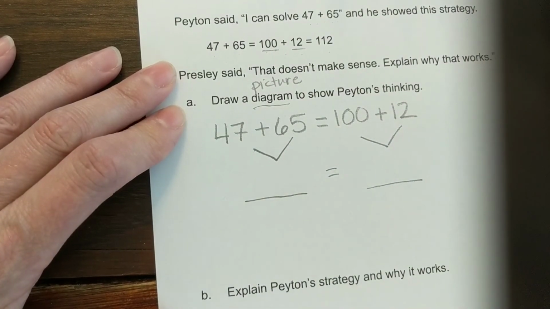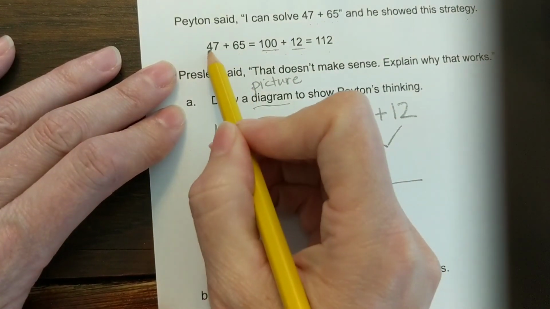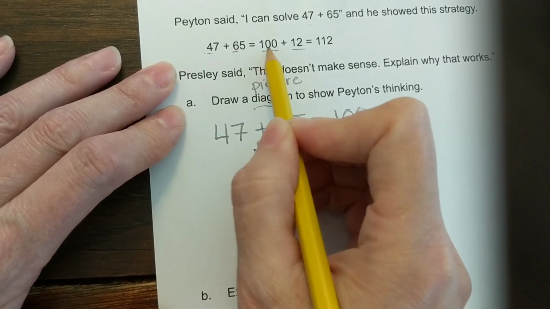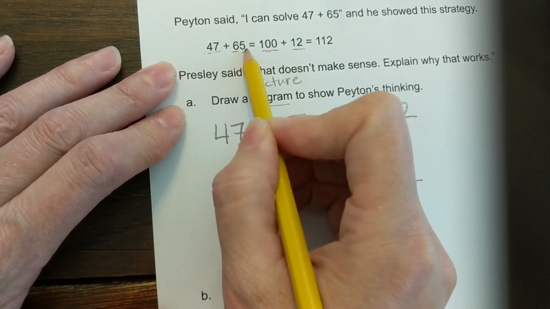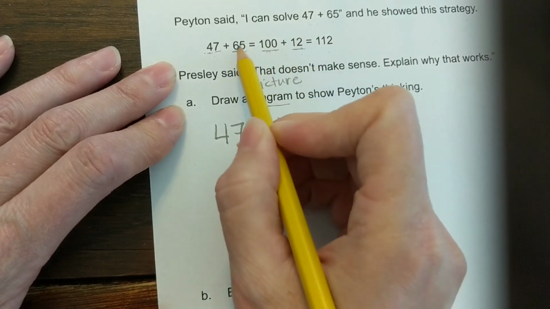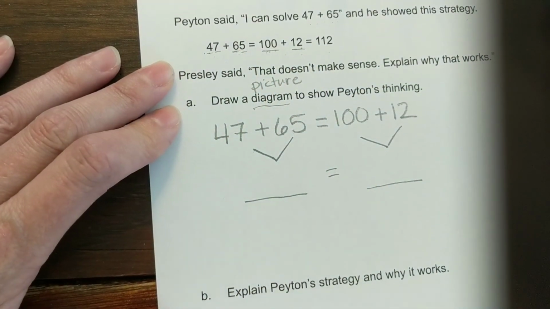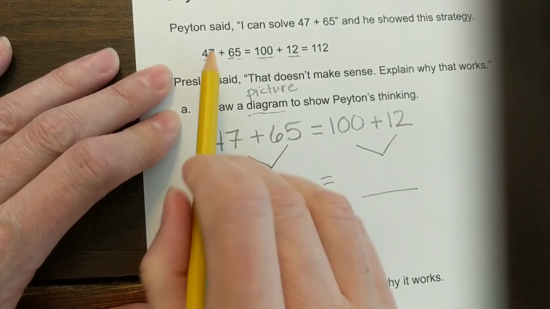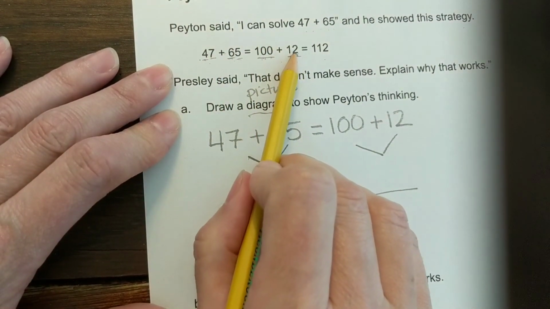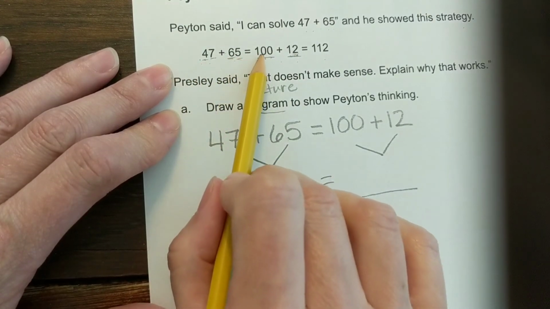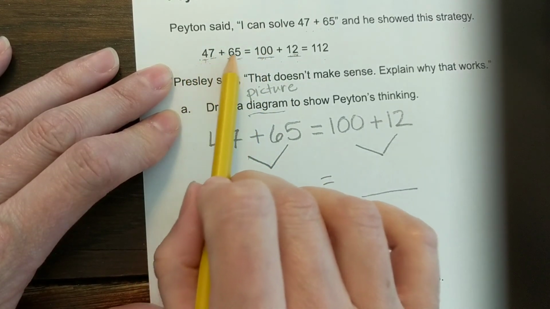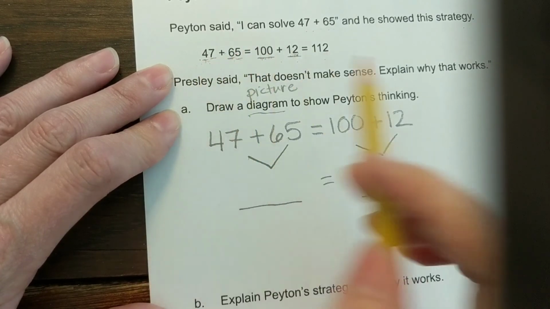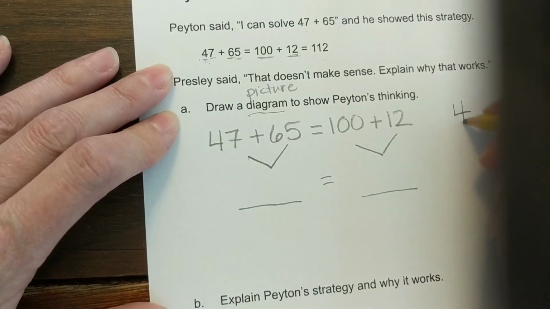Well, as I'm looking, I'm seeing the 4 plus the 6 together is 10, right? And then I also see the 7 plus the 2 is 12. So it had something to do with the 10s and the 1s. Looks like maybe she added the 1s together and she added her 10s together. When you add 10s, you got to add back on that 0, right? Because that would be like 40 plus 60. So maybe that's another way to explain it.